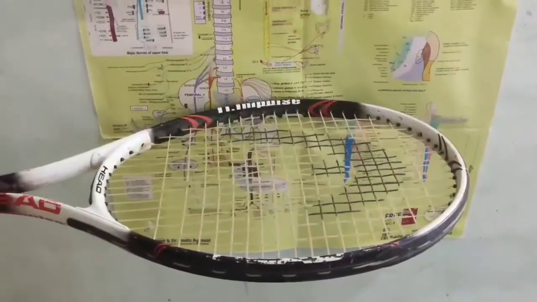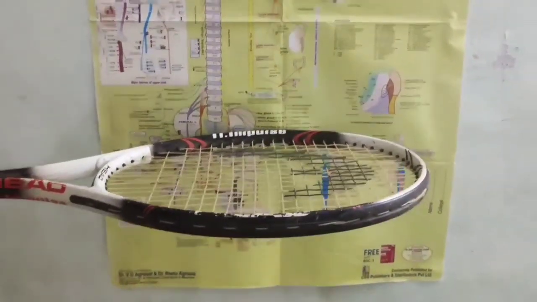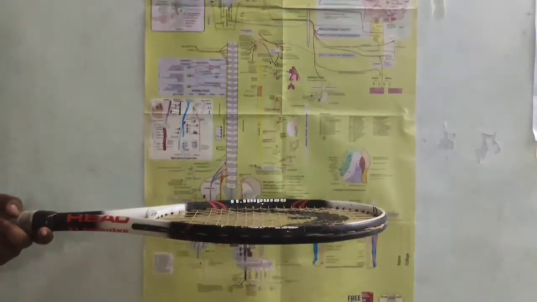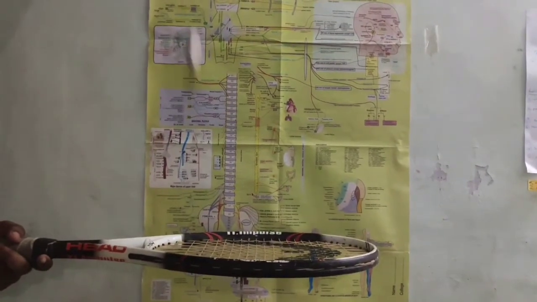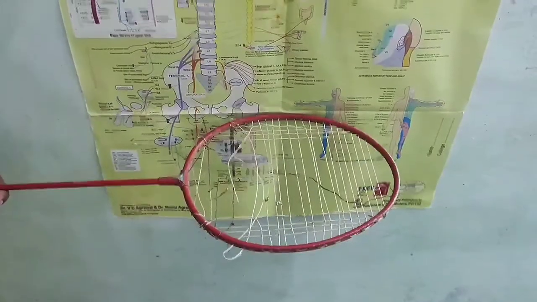Okay, on the screen now you see a racket which is in completely normal condition. The strings are properly aligned and they are intact. If an object is thrown at this racket, it is bounced back. You know why?